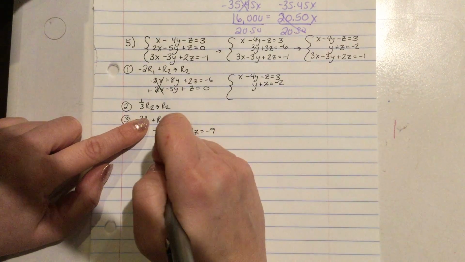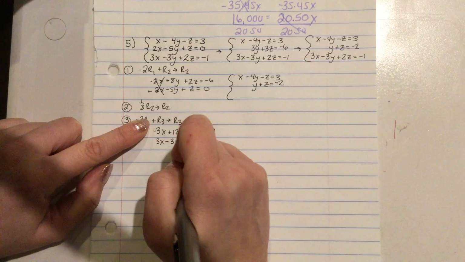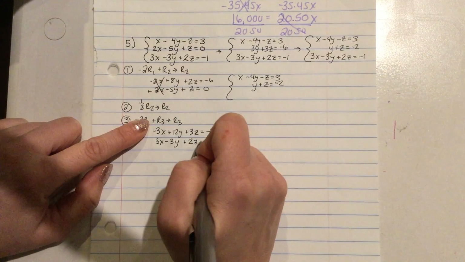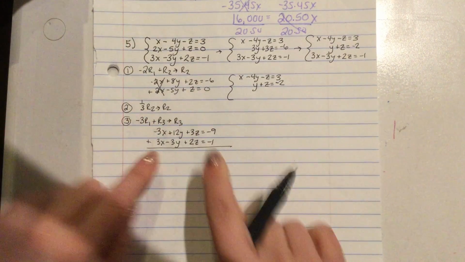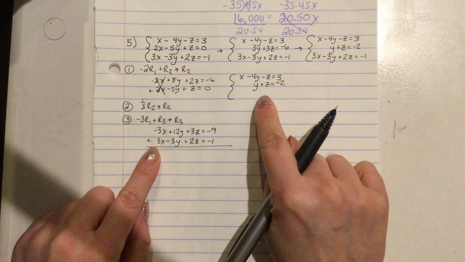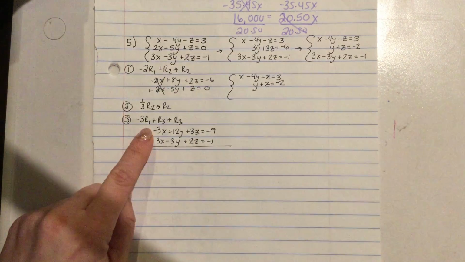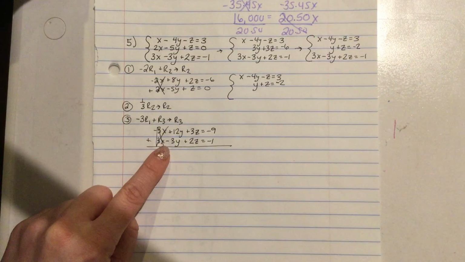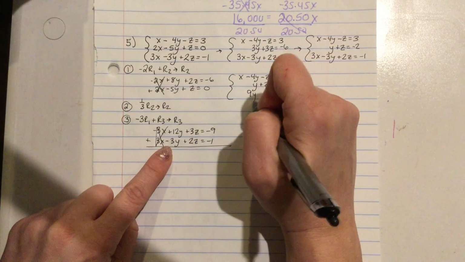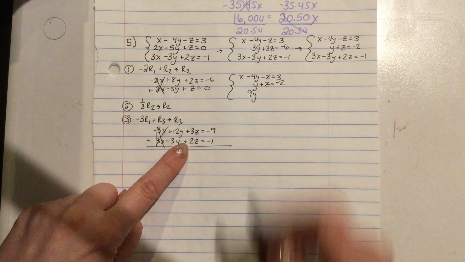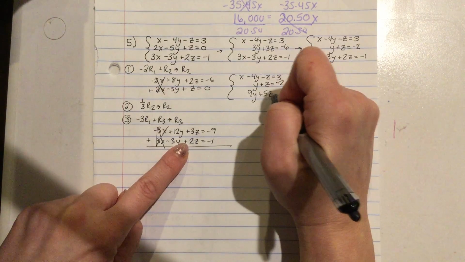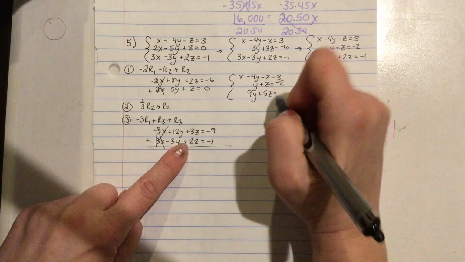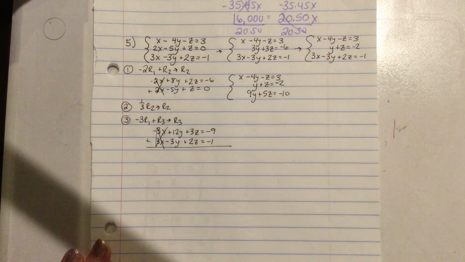Keep the bottom the same: 3x minus 3y plus 2z equals negative 1. When I add those together, that becomes my new row 3. Negative 3x, positive 3x, that cancels. 12y minus 3y, well, that's 9y. 3z plus 2z, that's 5z. Negative 9 and a negative 1 is negative 10.